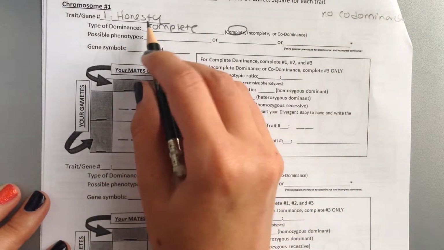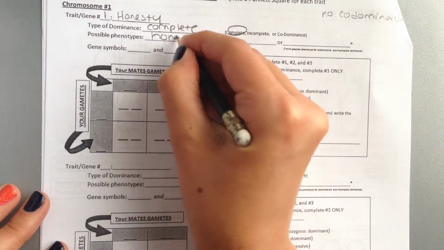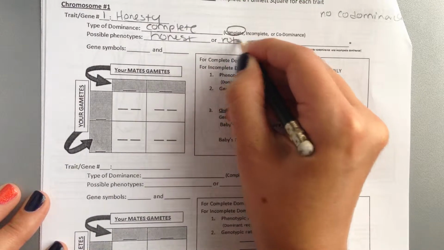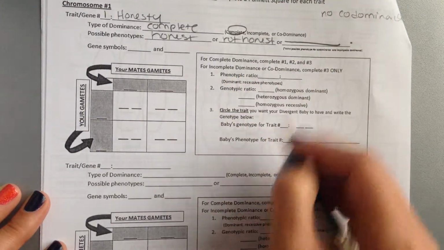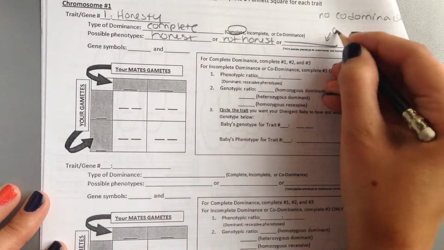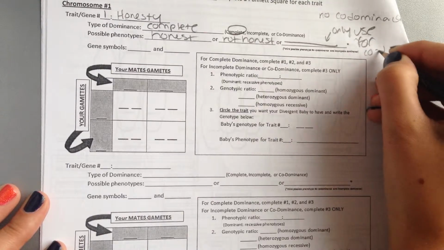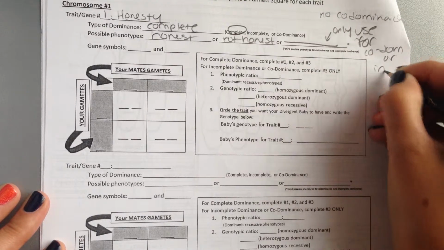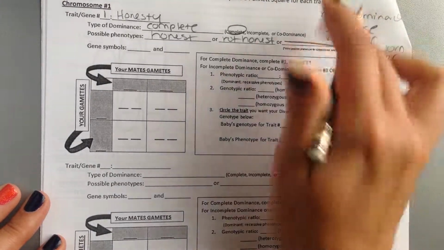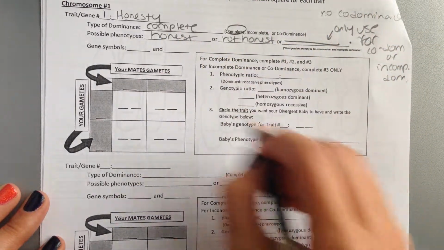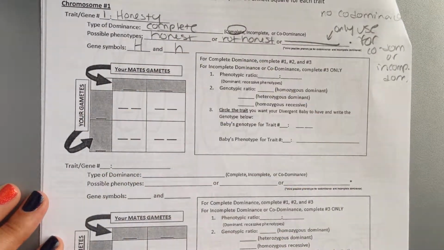So for honesty, complete dominance, our possible phenotypes are honest or not honest. And then there's none here because you would only use this line for codominance or incomplete dominance. And since we're not referring to either, in this case, since it's complete dominance, we don't have to worry about it. Our gene symbols for honesty will be big H and little h. That's what we have to worry about.